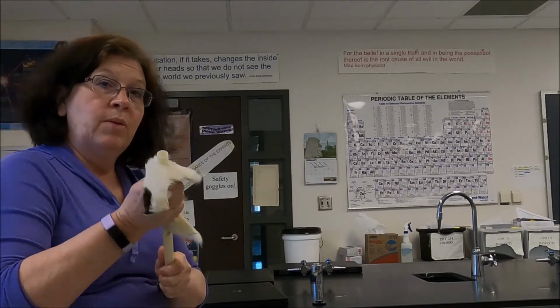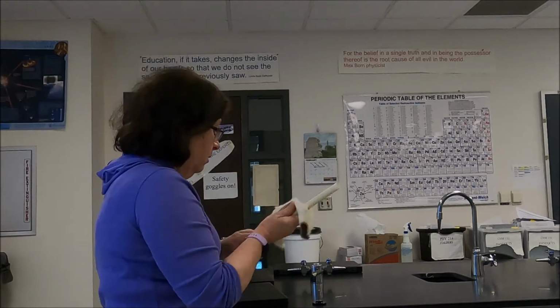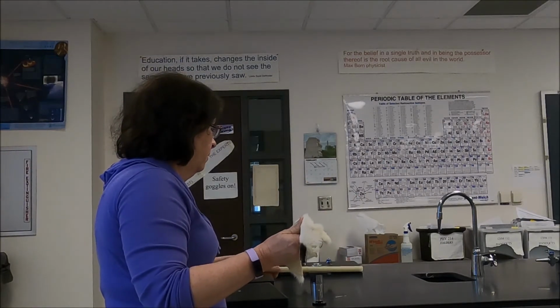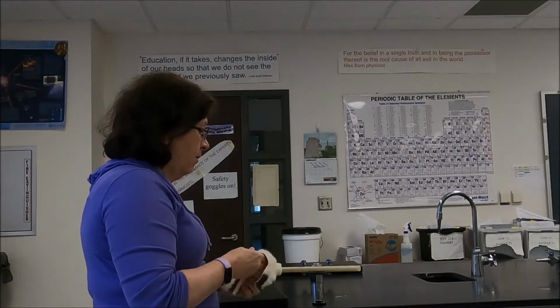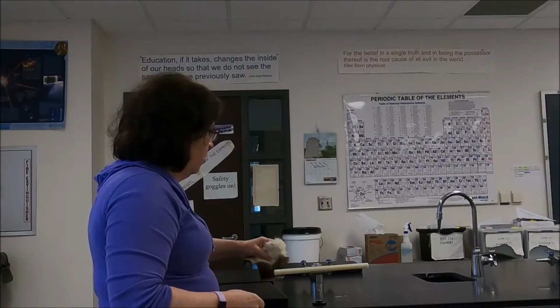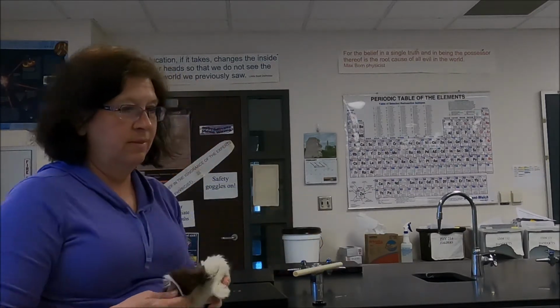I'm going to rub it with bunny fur. Now I'm going to put it in there. If I bring the bunny fur up close to it, notice that the rubber rod is now being attracted to it.